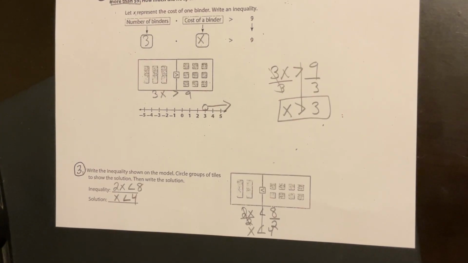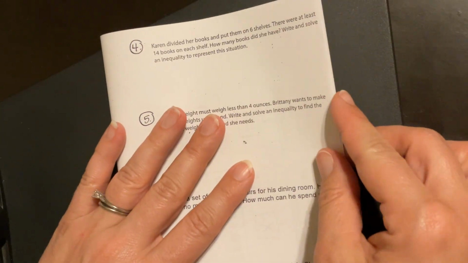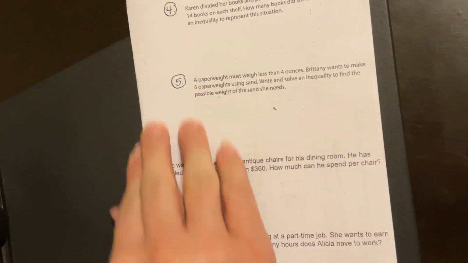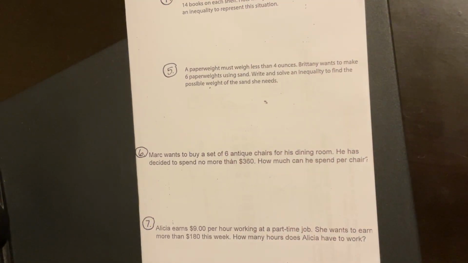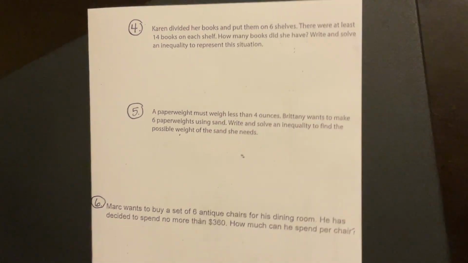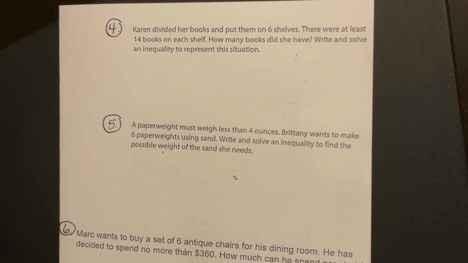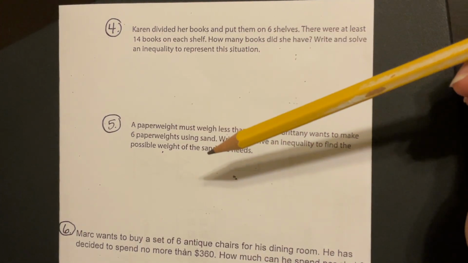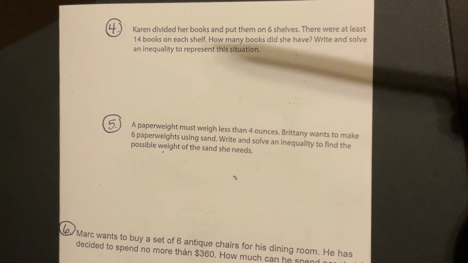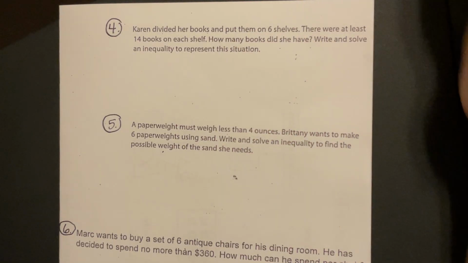All right, so that is our models, write and solve. We are going to take our note sheet. We are going to fold it in half. 5 more, and these are all straight up word problems. Your job now is to be able to read and write and solve. We are putting everything combined together. Read, write, then solve. The only thing you do not have to do on these is graph it on a number line. You will have some on your homework that you do and some that you don't.